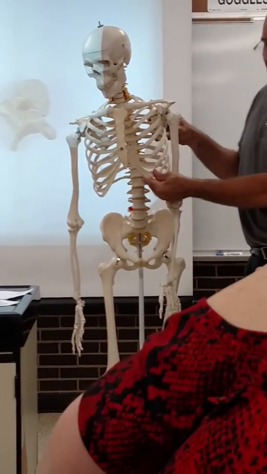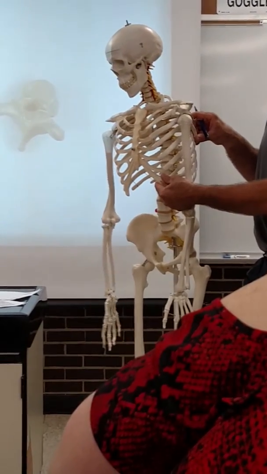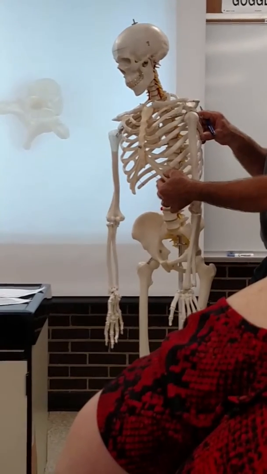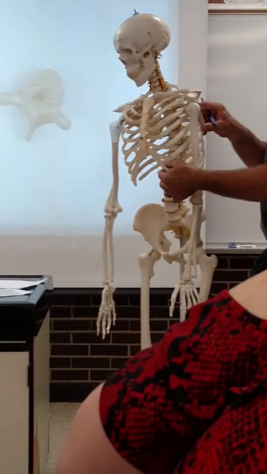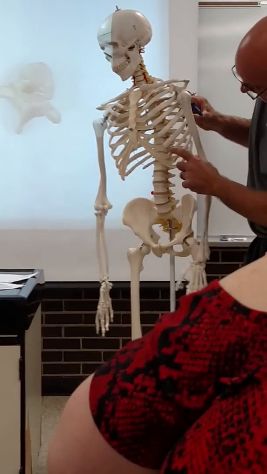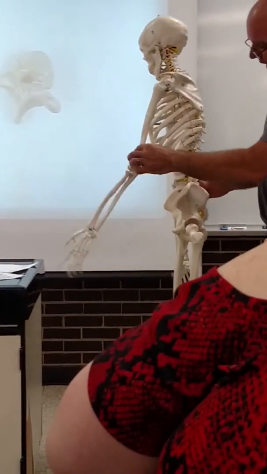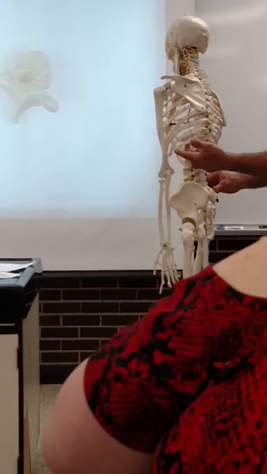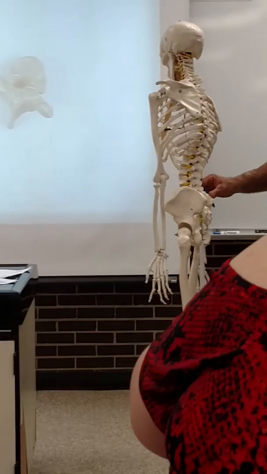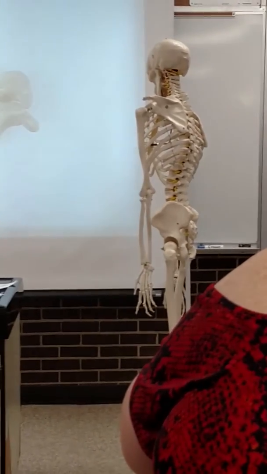So 8, 9, and 10 are not called vertebral sternal ribs. These are called vertebral chondral ribs because they have to share a cartilage to go to the sternum. They don't go to the sternum directly all by themselves. So 1 through 7 are vertebral sternal ribs. 8, 9, and 10 right here are vertebral chondral ribs. And 11 and 12 right here don't go to the sternum at all, so they're called floating ribs. So I have 7 vertebral sternal ribs, 3 vertebral chondral ribs, and 2 floating ribs.